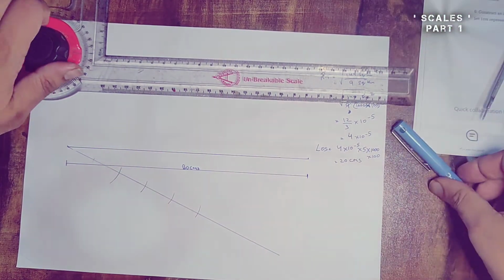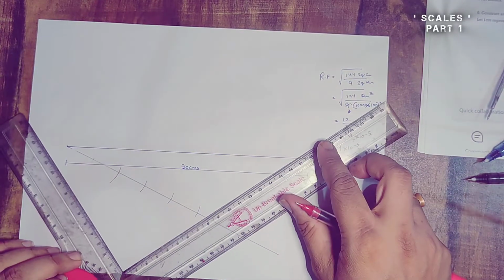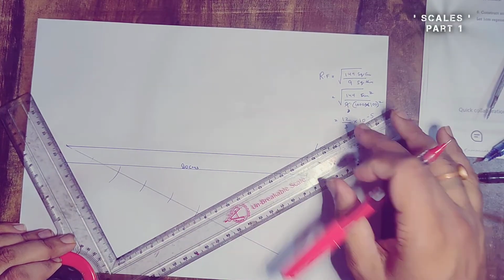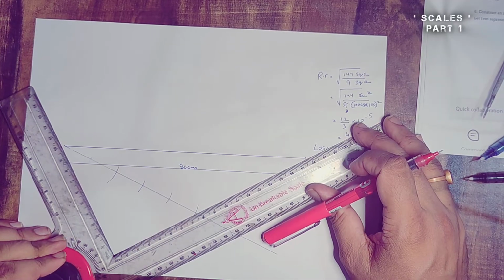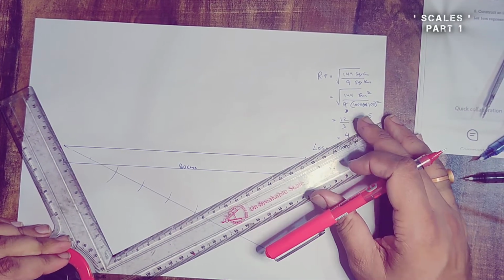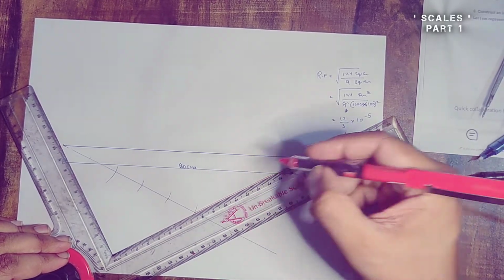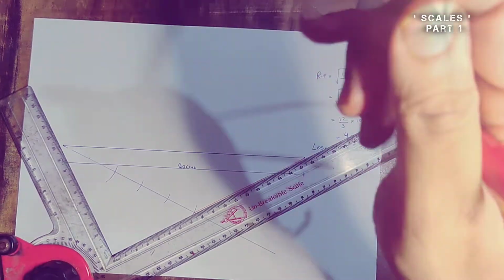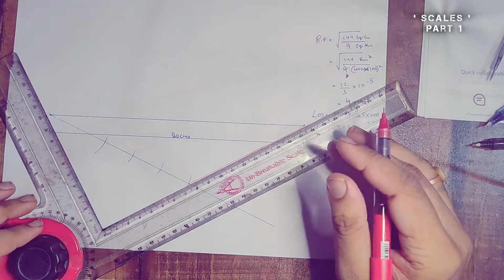Then you have to join this last point, 1, 2, 3, 4 and 5. Join these last points. And then tighten your drafter like this as earlier.